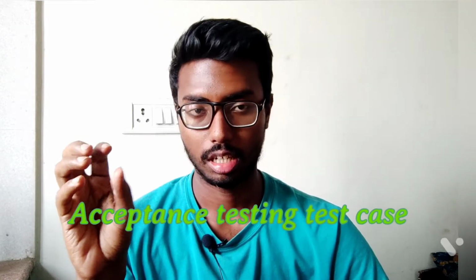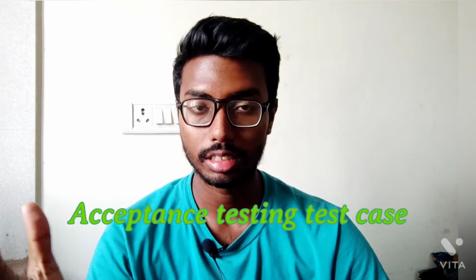Meanwhile, they will design the acceptance testing test cases, or document them. This is one step of the V model. The requirement analysis is done by the BA and the test engineers are doing the acceptance testing.